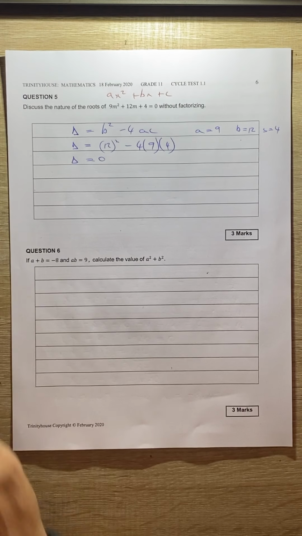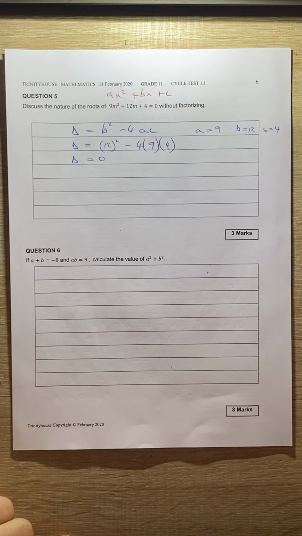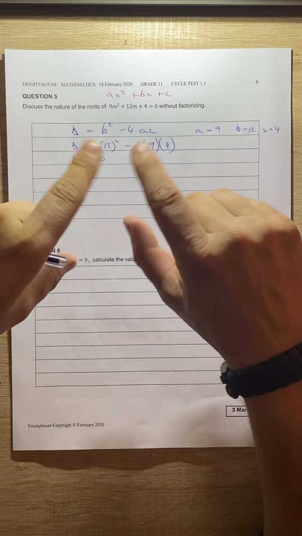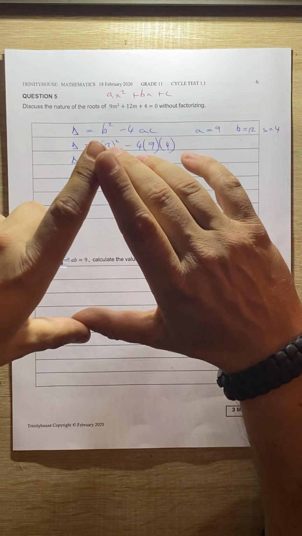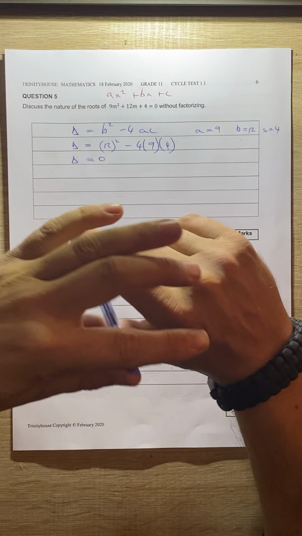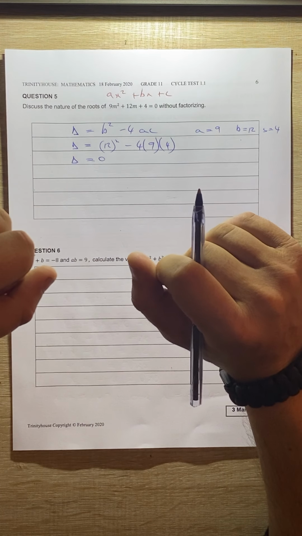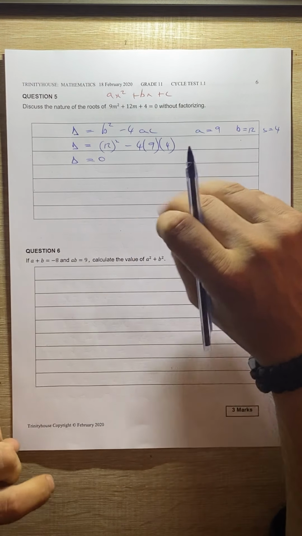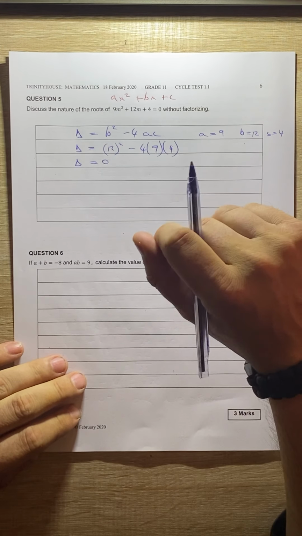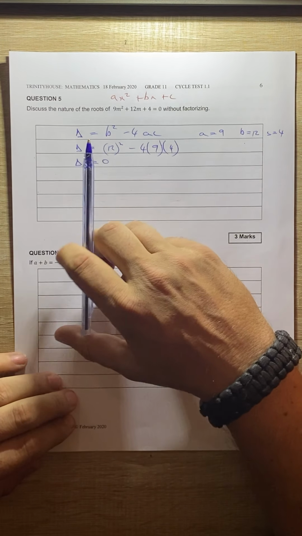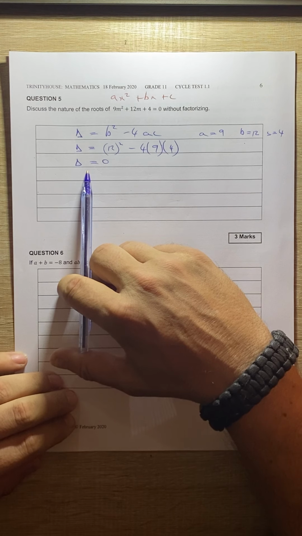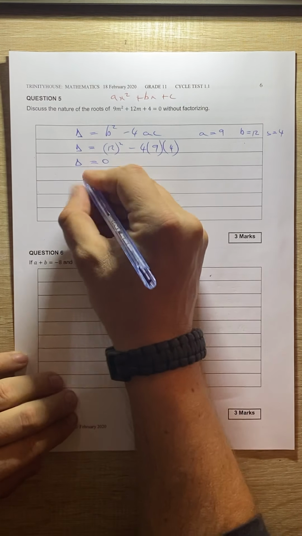Now, grade 11s, you remember I gave you that little thing with the little tree on your nature of roots. I want you to use that when you have to describe nature of roots. I will post it up on your WhatsApp group again just to remind you. So what you're going to look for now is when delta is equal to 0. The first one says if it's less than 0 or greater or equal to 0. So this is definitely greater or equal to 0. So therefore the roots are real.